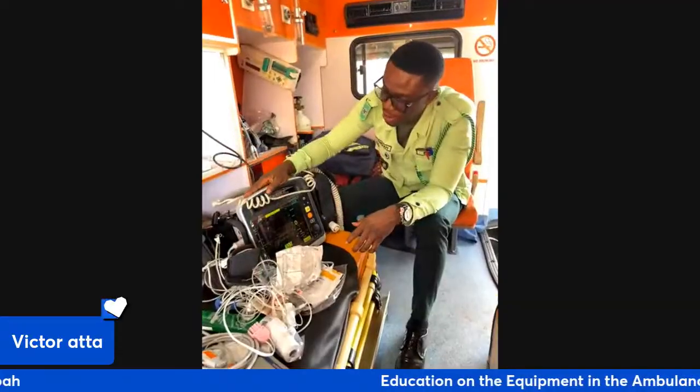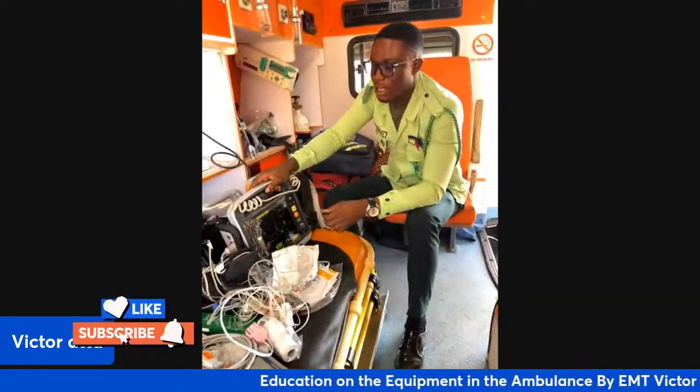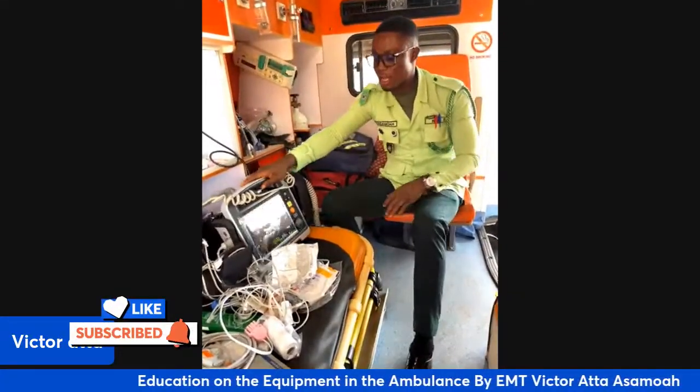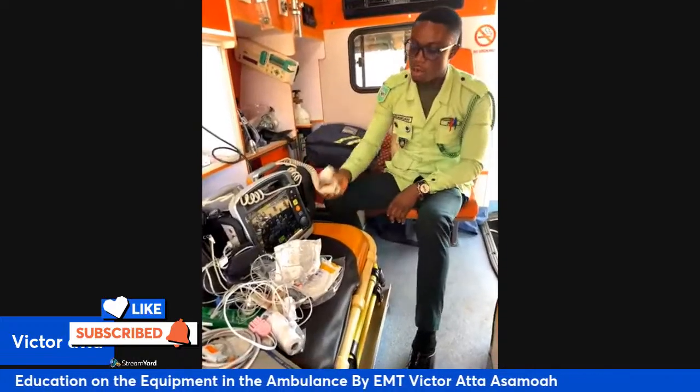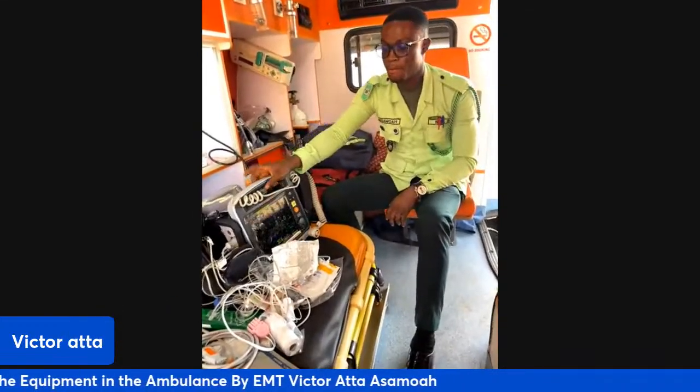So basically, these are some of the parts of the cardiac monitor. Anything that you want to know about the cardiac monitor, this is it.